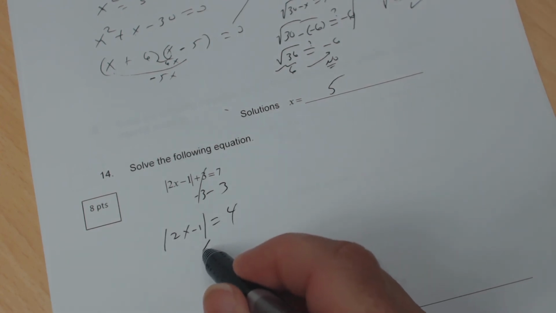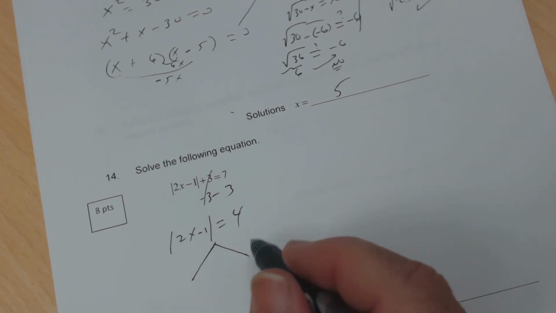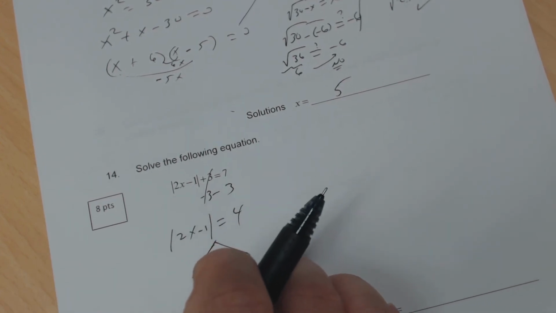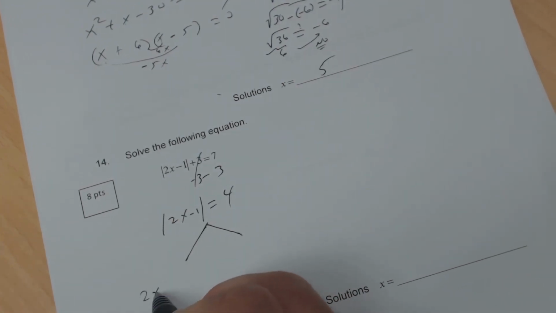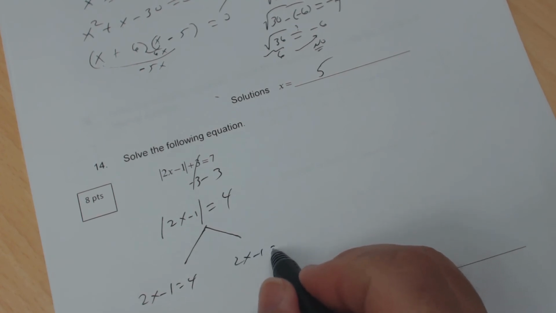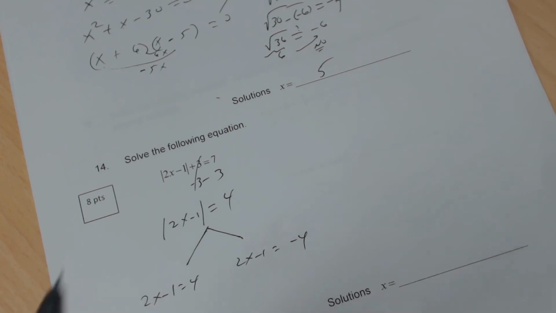And then from here, you're going to write this as two separate equations. So remember, two separate equations. You're going to say 2x minus 1 equals 4. So now you're going to write it without the absolute value bars. And then you're going to say 2x minus 1 equals the opposite of the other side. So this is going to be a negative 4. So you've got to remember that.